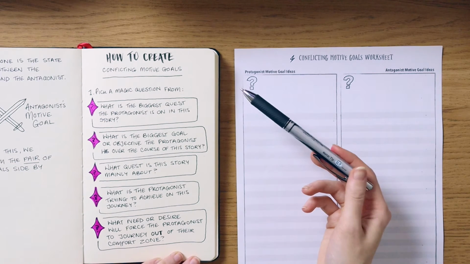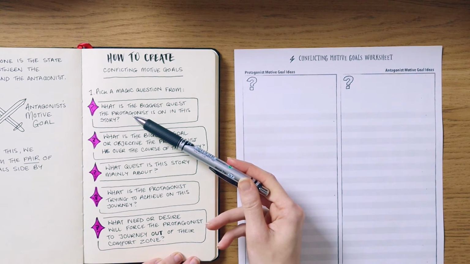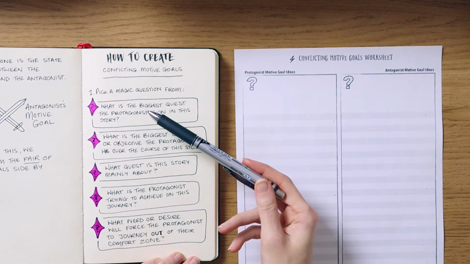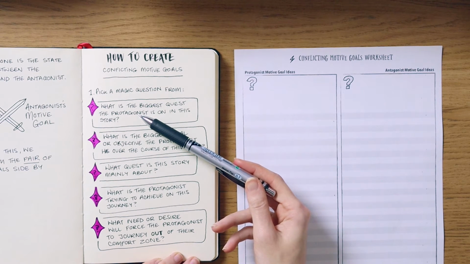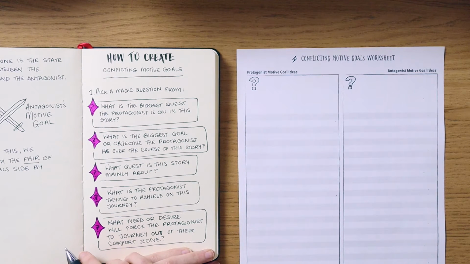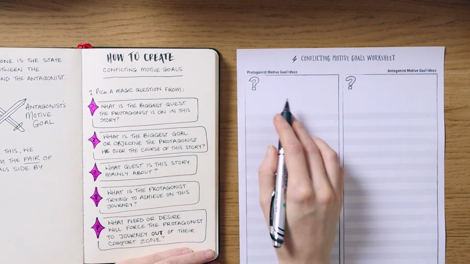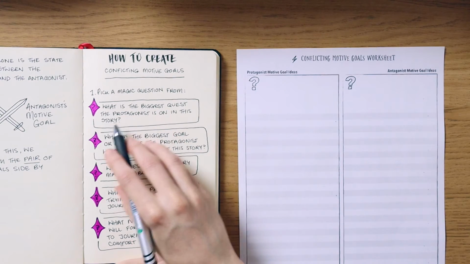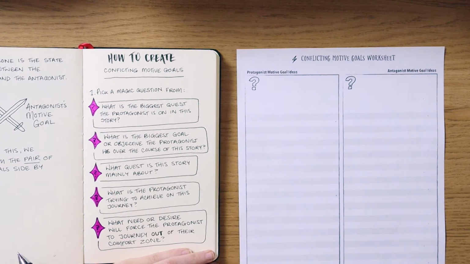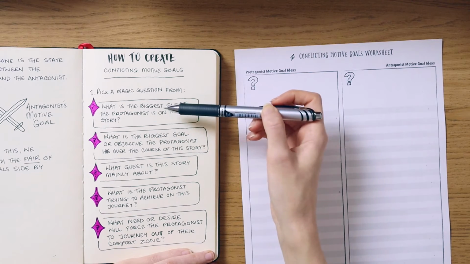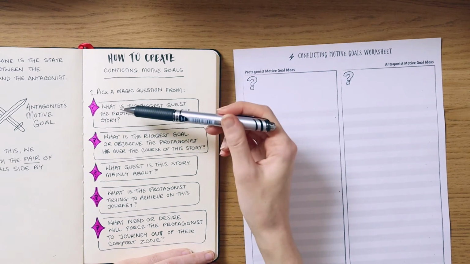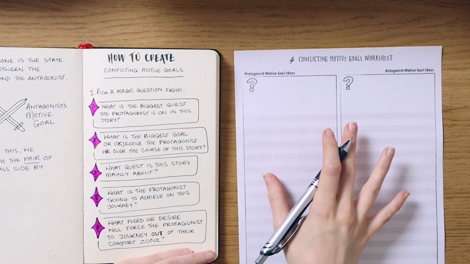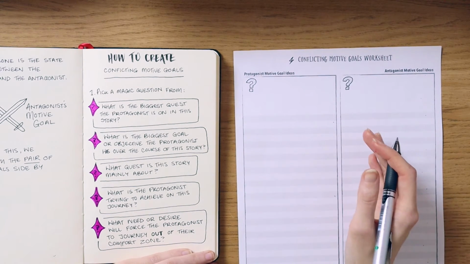Now you'll notice in all of these questions, I've just said the protagonist here, because obviously this is very early stages and it's likely for most of us our protagonist doesn't have a name yet. Now, some of you might already have names for your protagonist for this story. It might have just come to you, or maybe you're a bit of an eager beaver and you decided what you wanted it to be already. If that is the case, I want you, as you're writing out this question, to replace the protagonist with the name that you have chosen. So it would be, what is the biggest quest Delilah is on in this story? Or what is the biggest quest David is on in this story? Now that is completely optional, and only do that if you already have that information.